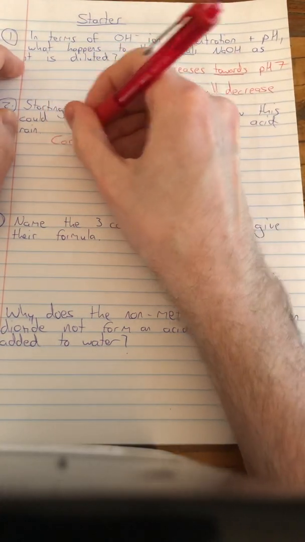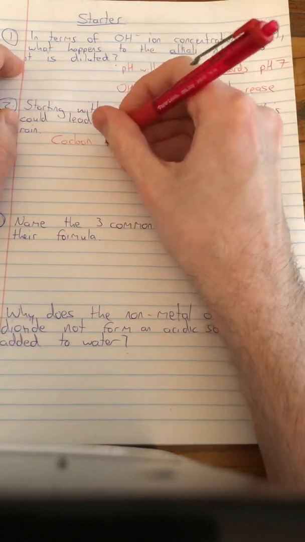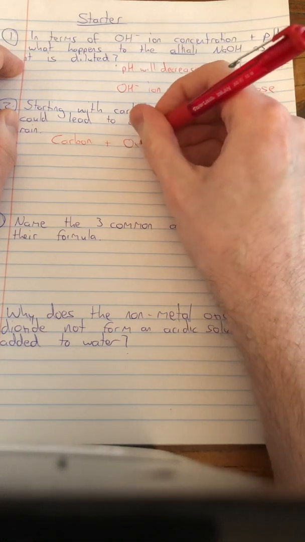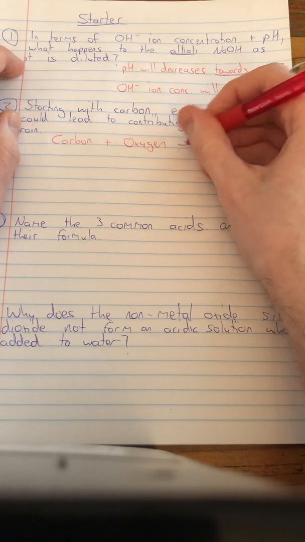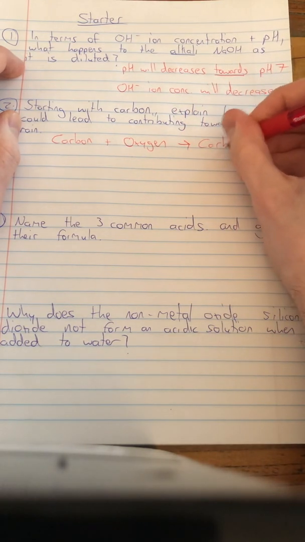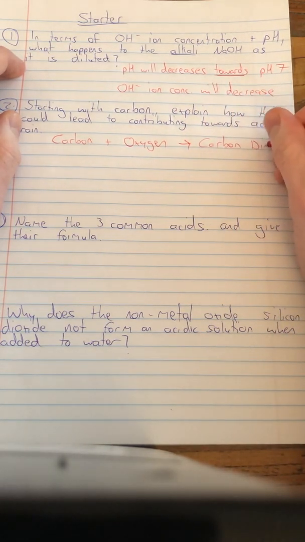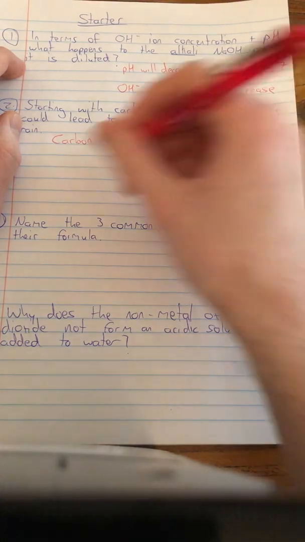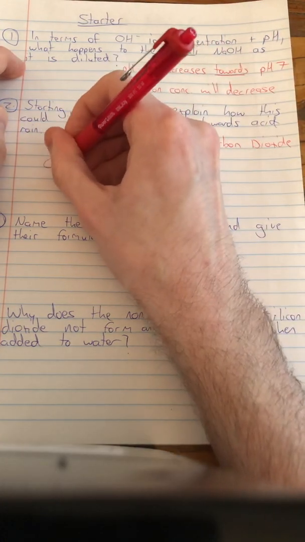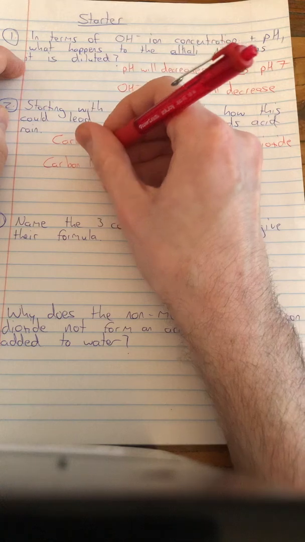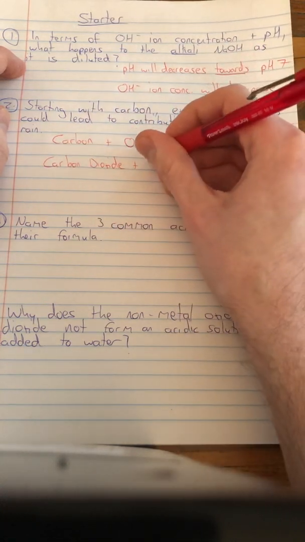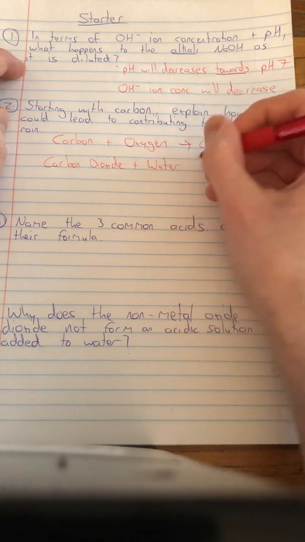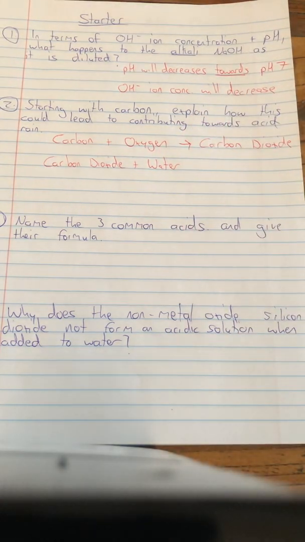Now, starting with carbon, explain how this could lead to contributing towards acid rain. If we start with carbon, we can burn it, and remember, anything we burn, we're burning it in oxygen, and that's going to give us carbon dioxide. Then we take that carbon dioxide, and it can dissolve into the water when it starts to rain.